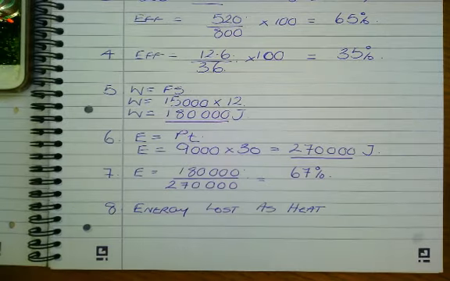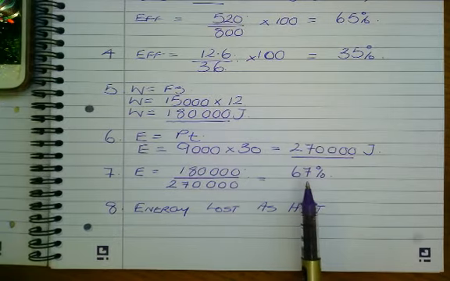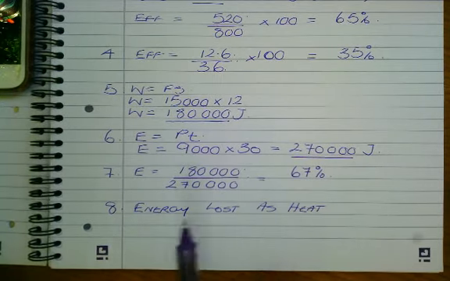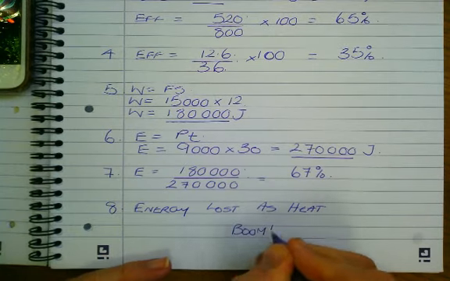You will see in working through this booklet, you'll be asked to think about lubrication. One of the ways that lubrication will reduce the energy transfer will be to reduce the friction between surfaces. 67% is quite good, which would suggest that this winch is probably reasonably well lubricated.